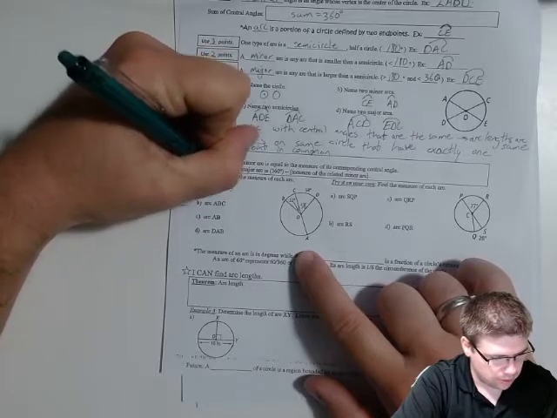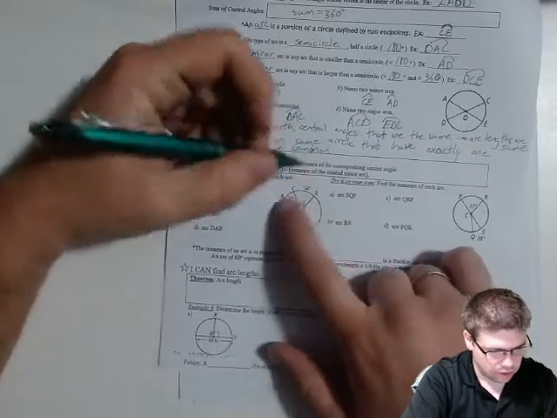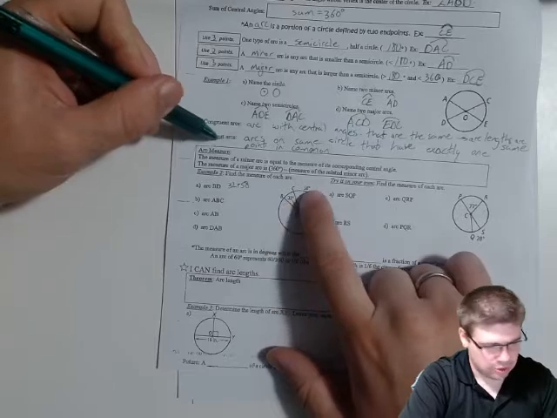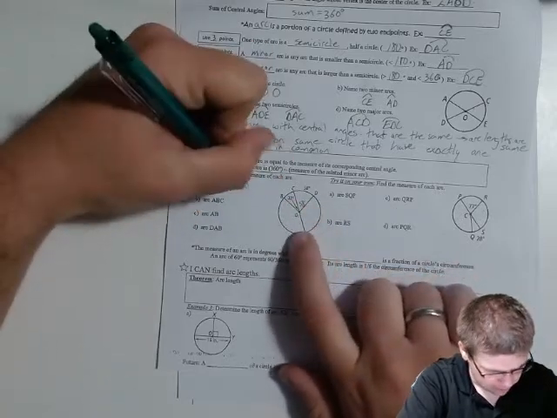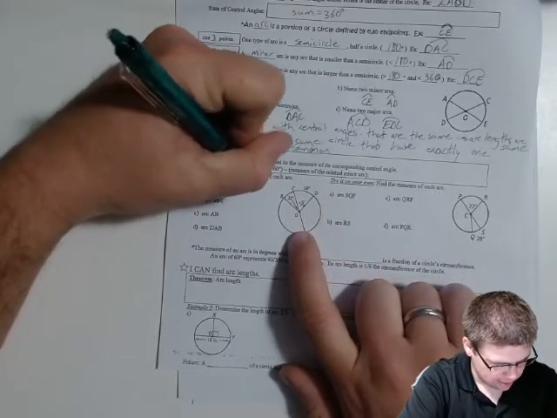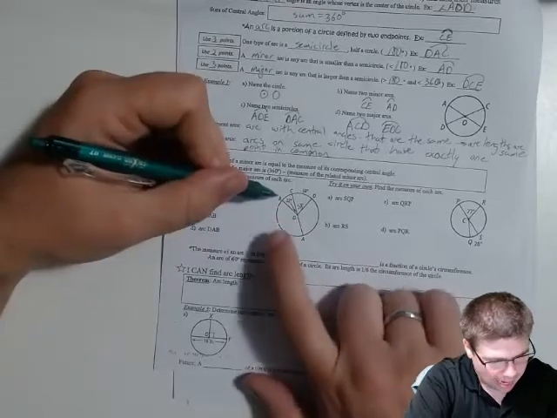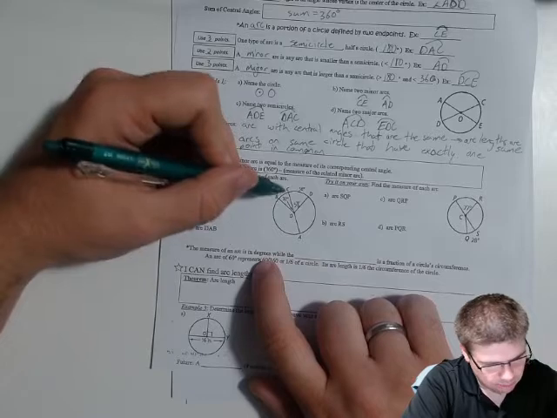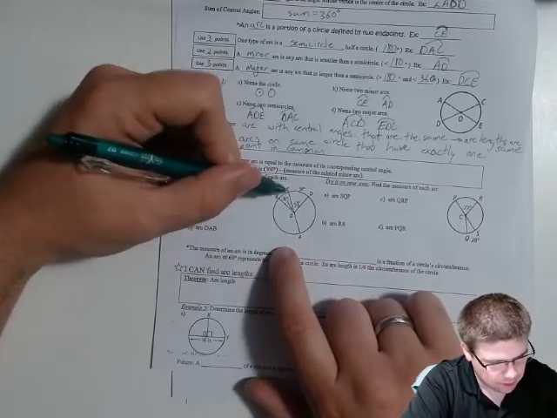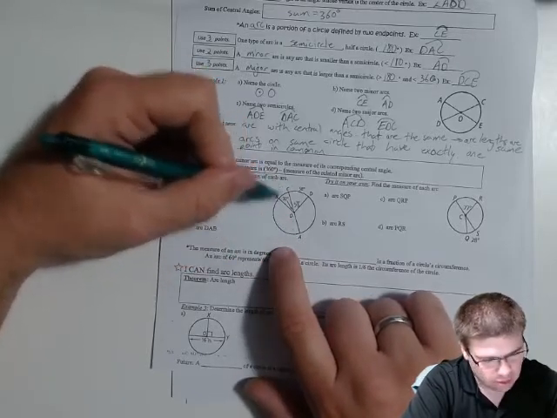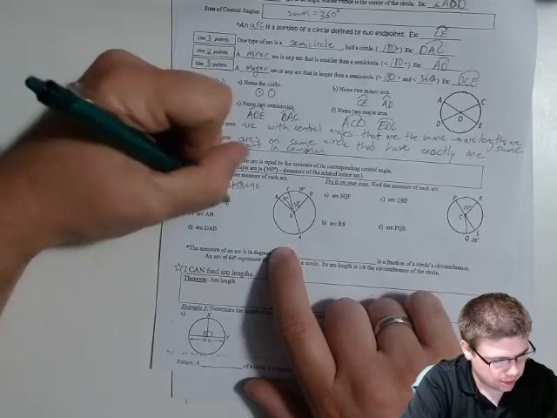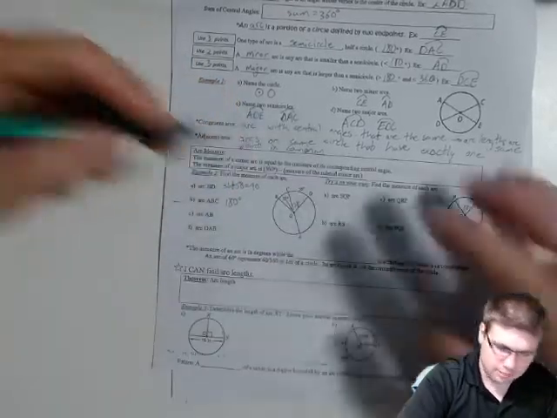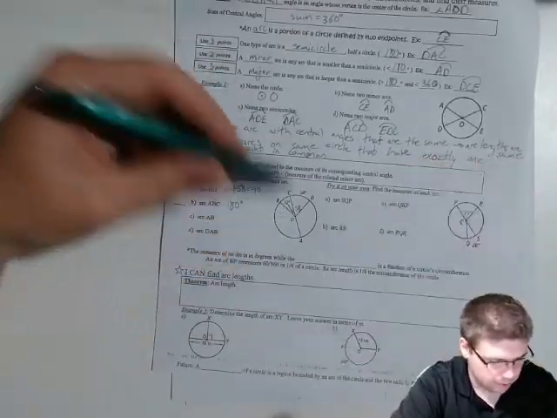So it's 32 plus 58. You see those adjacent arcs, these adjacent angles. So 32 plus 58 is 90. Arc ABC goes around here, and they don't tell us what this is, but we do know that this is a straight line, and so we know that that is 180 degrees. So that arc is a part of half a circle there.